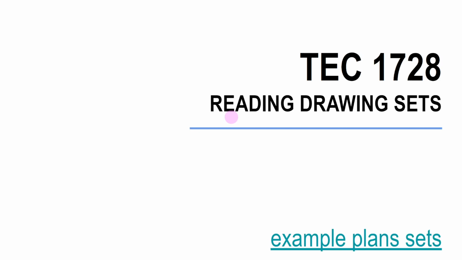Okay, so with this lecture, we're going to look at reading drawing sets and some of the different components that go into different drawing sets. A lot of what we're going to look at today was covered in that last lecture about symbols and drawings. So it's important to make sure that you have watched that one and really understand it well, because a lot of those symbols are going to come back again. And we are going to review some of that stuff again today.